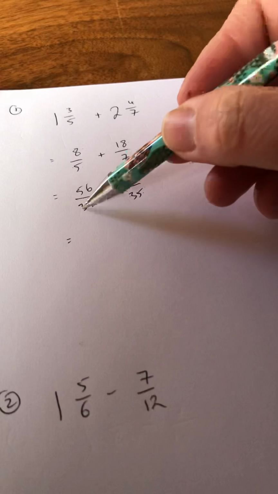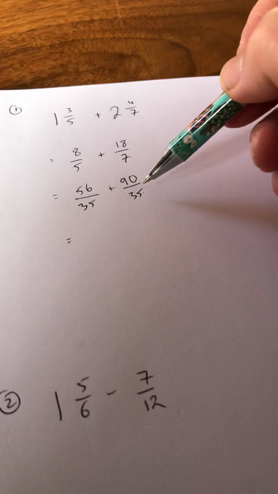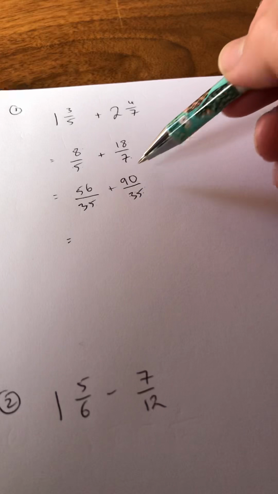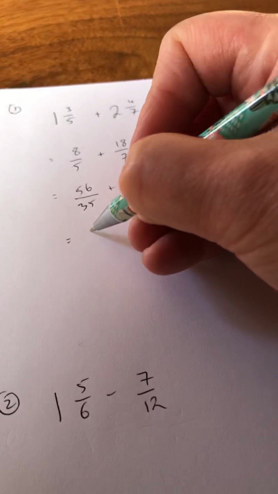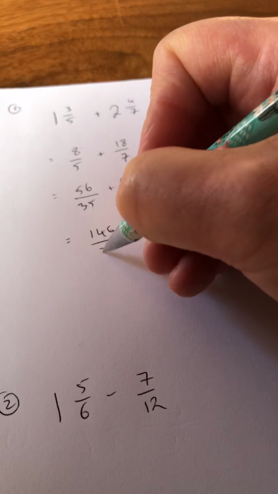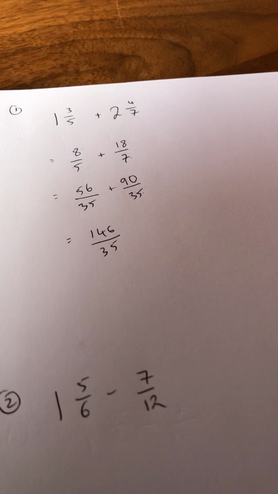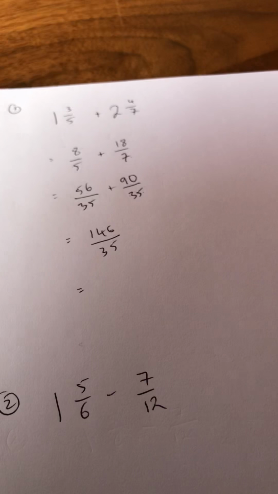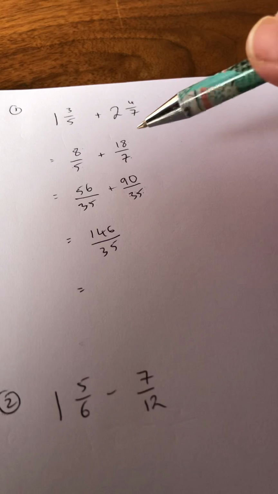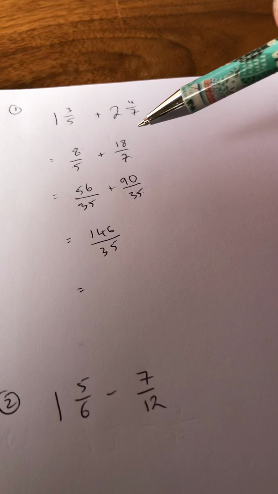Now I've got the same type of fraction. They're both 35ths. So I can just add the top. So 90 plus 56 is 146. Now you'll see this is a top-heavy fraction. The question might well ask you to put it as a mixed number. In an exam, if you're not sure, I would do both.